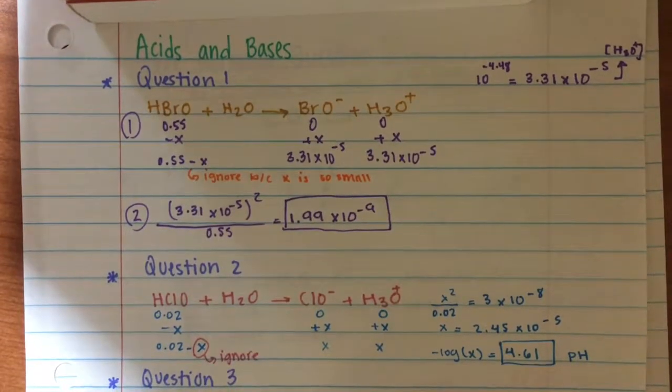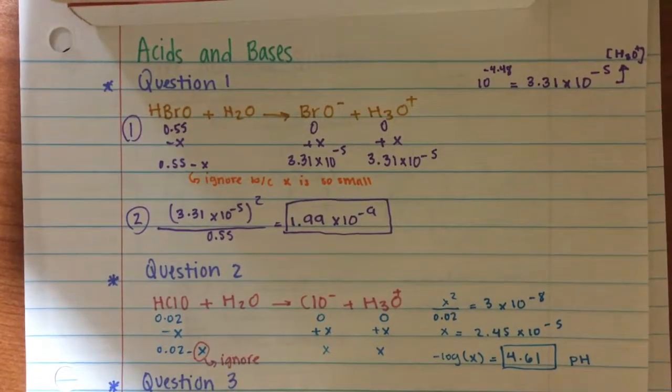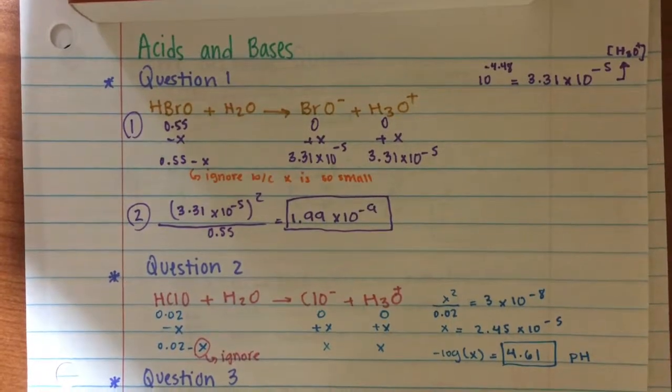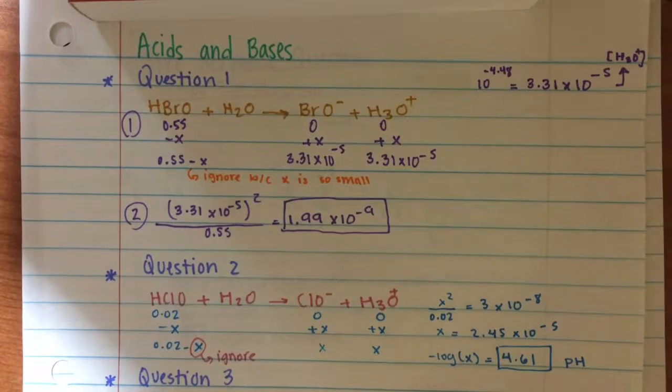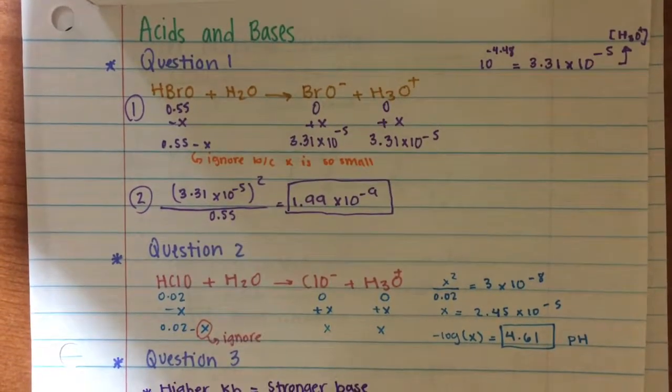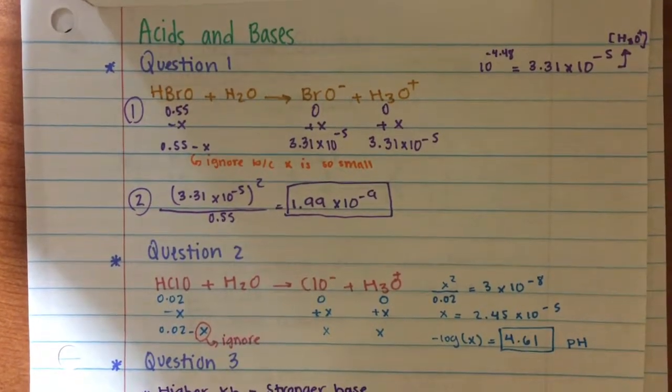Okay, here's the first question. The pH of a 0.55 molar aqueous solution of hypobromous acid, HBrO, at 25 degrees Celsius is 4.48. What is the value of Ka for this acid?